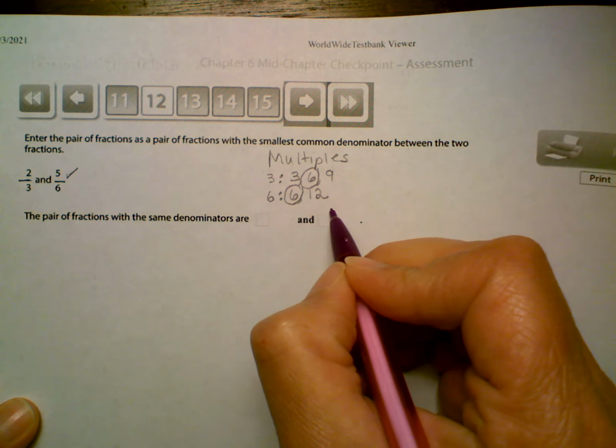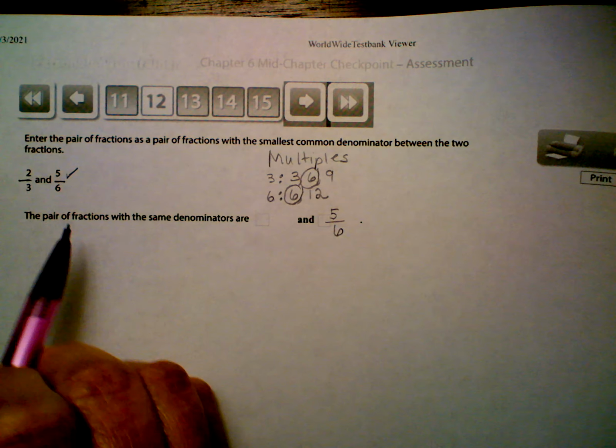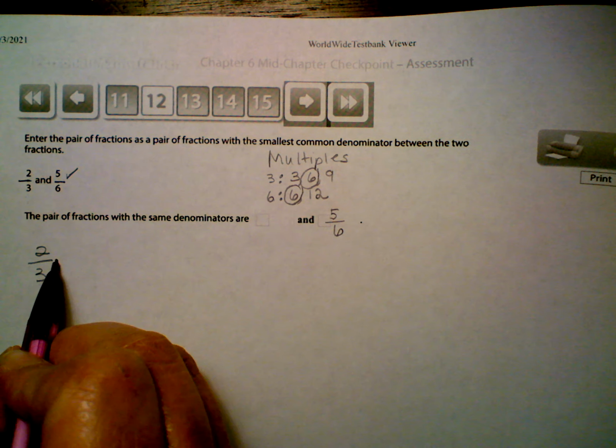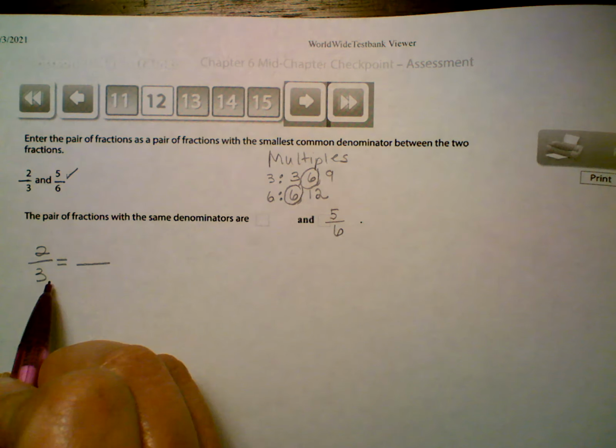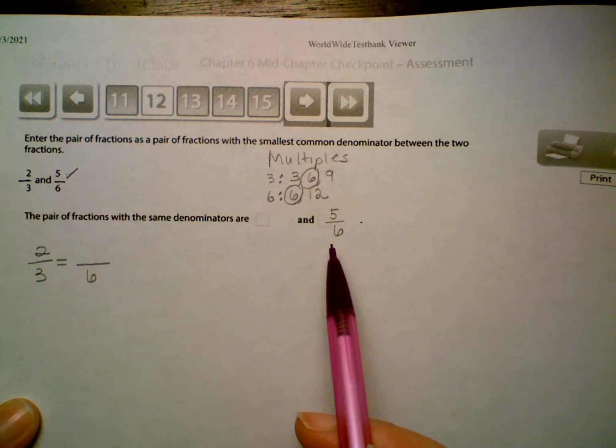Now, this one is already a 6. So this one, my friends, does not need to be changed at all. But 2/3 does. So 2/3, and you have to work it out somewhere, is going to be renamed into a denominator with a 6. Okay? Because they have to have the same denominator.